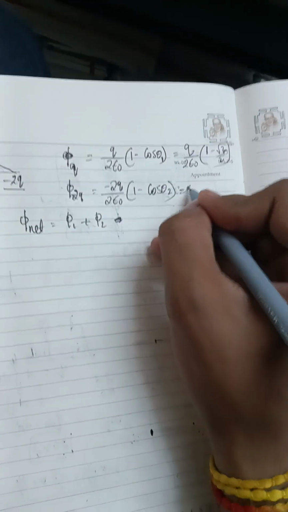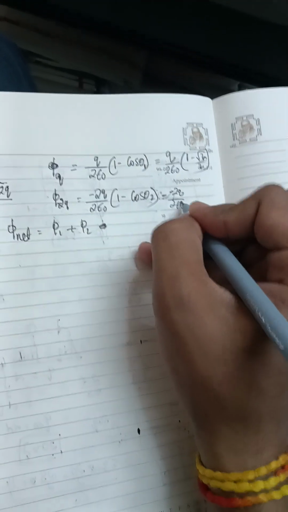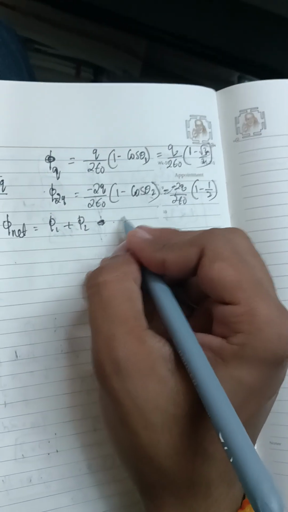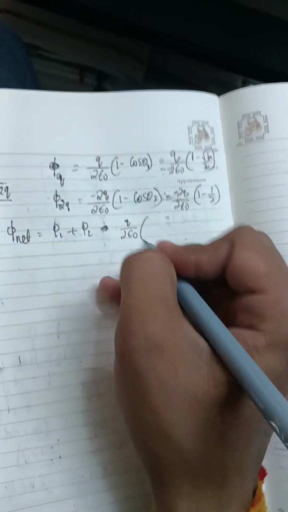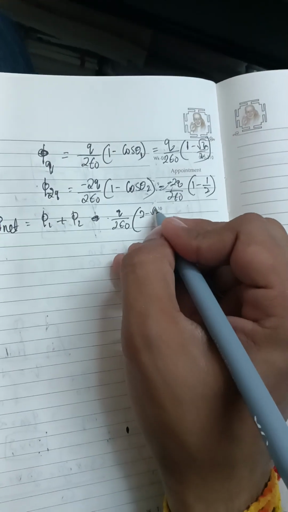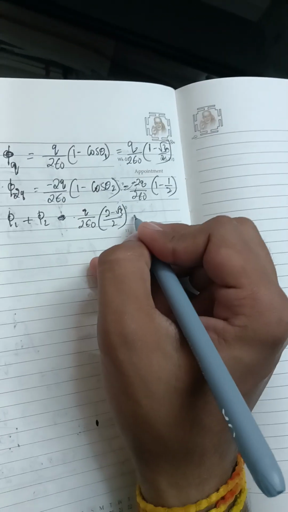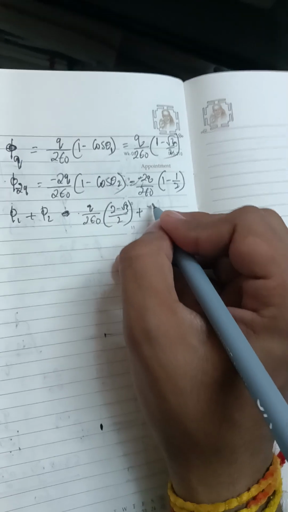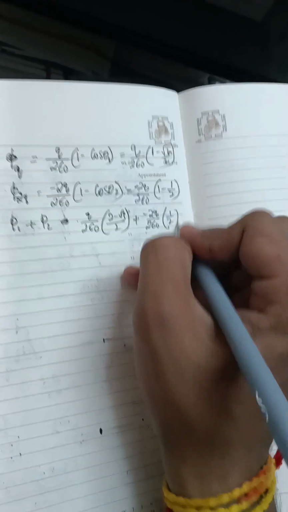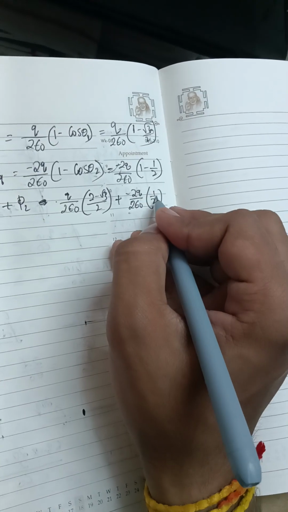Here minus 2q by 2 epsilon naught, 1 minus cos 60 is 1 by 2. Now it is q by 2 epsilon naught times 2 minus root 3 by 2, plus minus 2q by 2 epsilon naught times 1 minus 1 by 2, which gives 1 by 2, and I've taken this common.